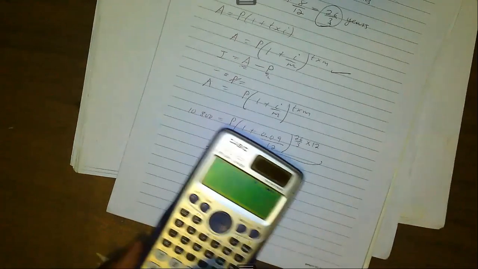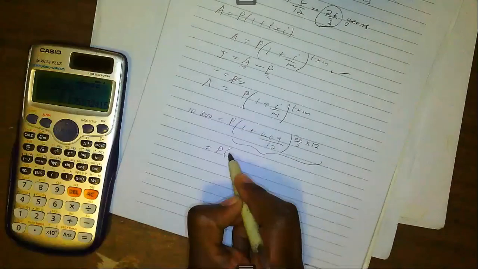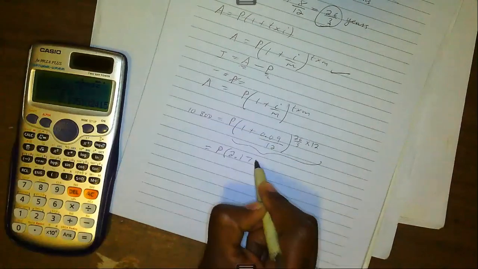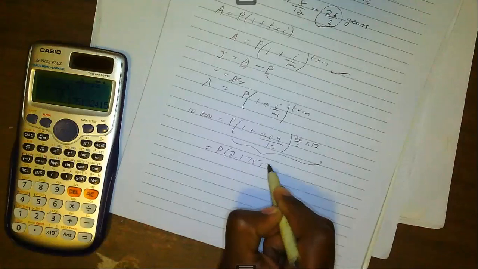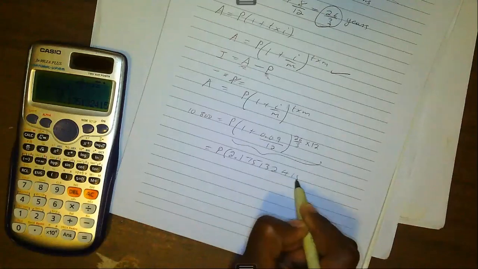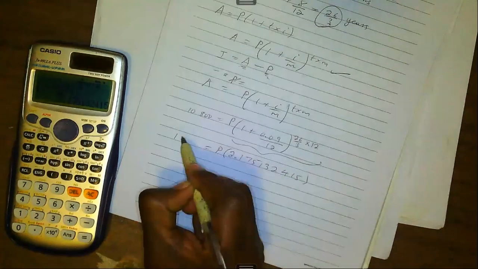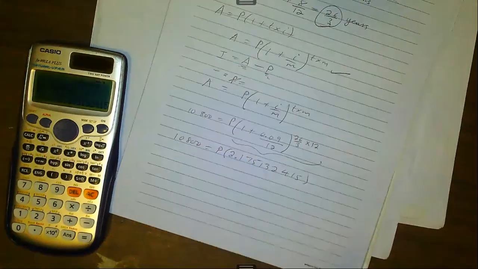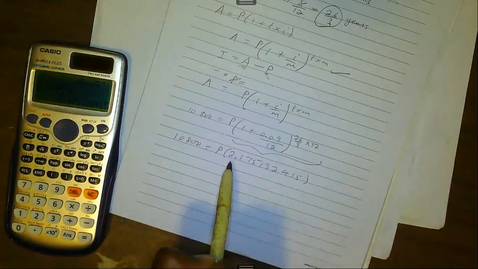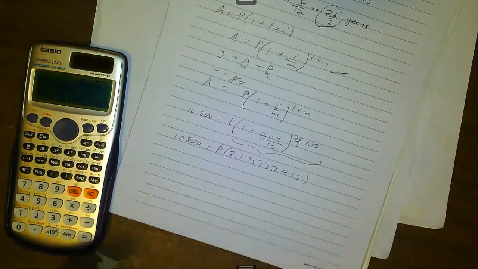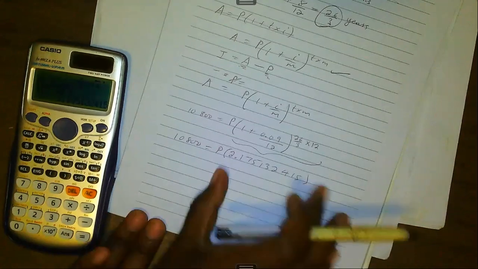And what do we have? We've got 2,175,132,415. Let's write this as it is. Now, avoid rounding off. You never round off before you finish the answer. You always write the values as they are.